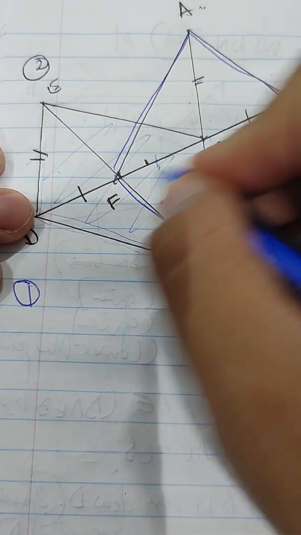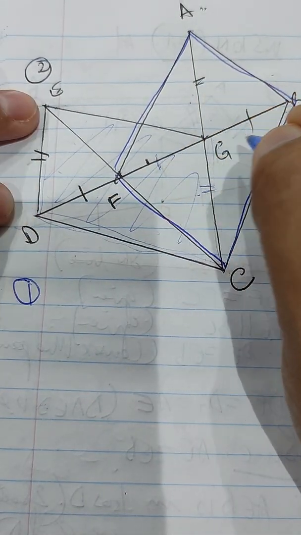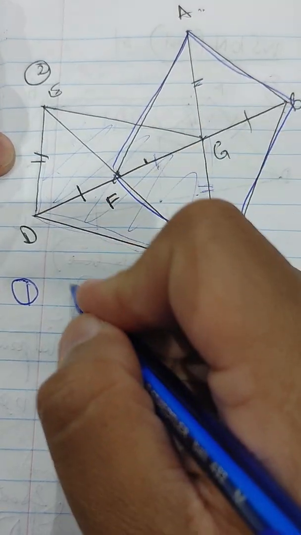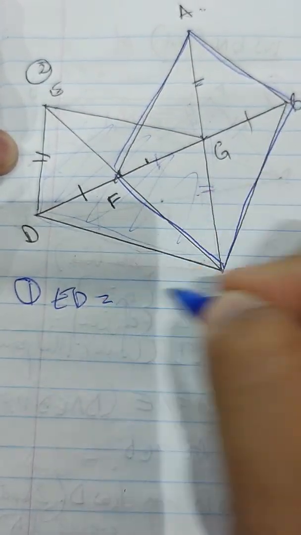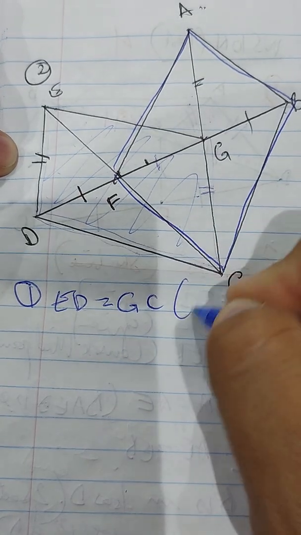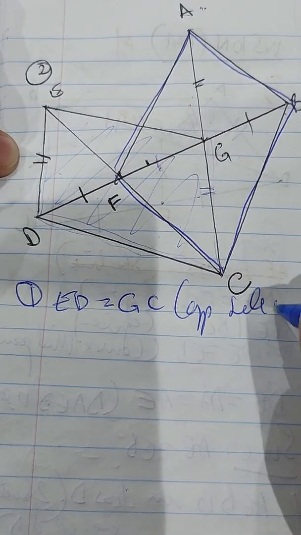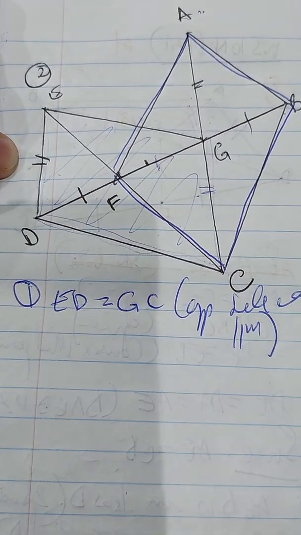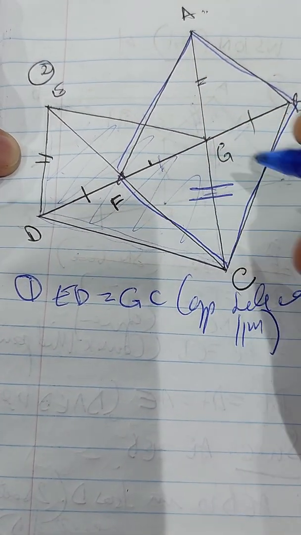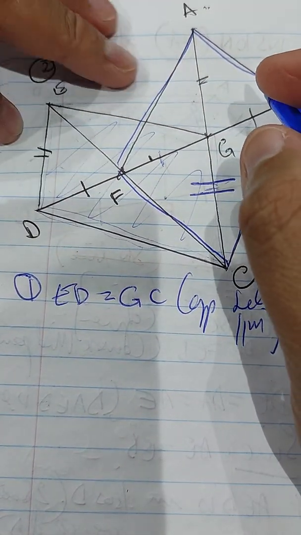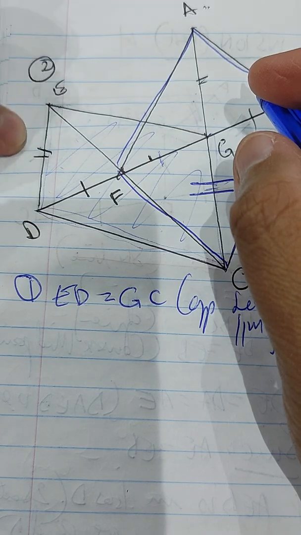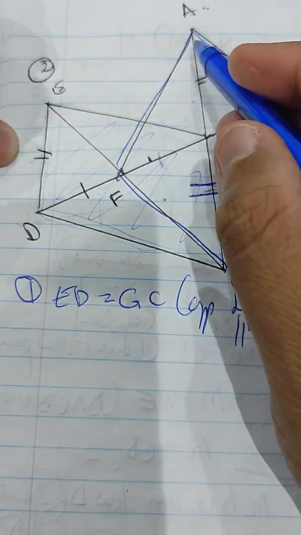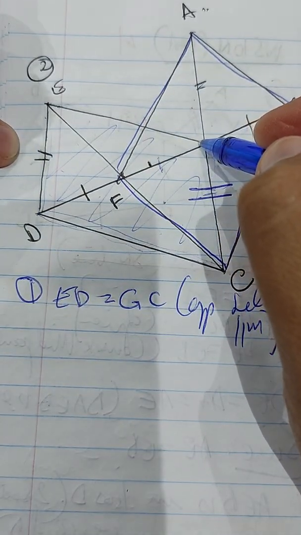Okay, so let's make it official. Firstly we're going to say that ED is equal to GC. Why? Opposite sides equal in a parallelogram. Then ED is given equal to AG.